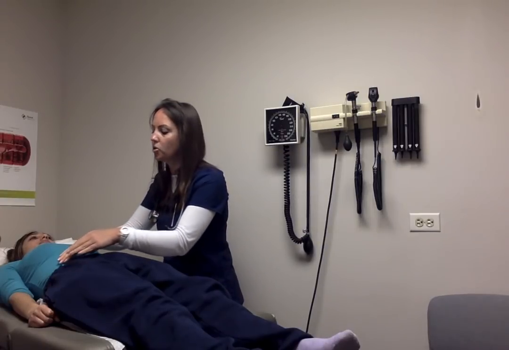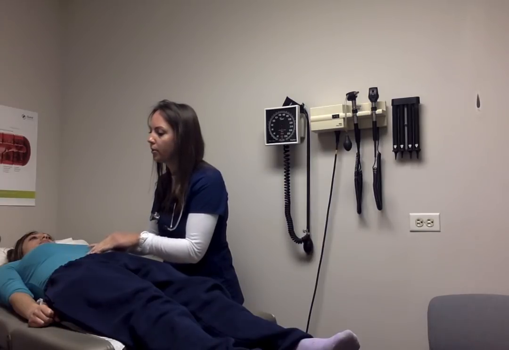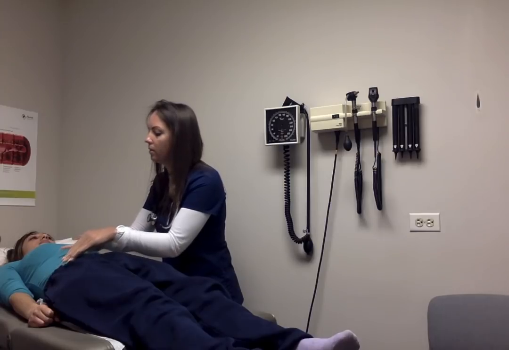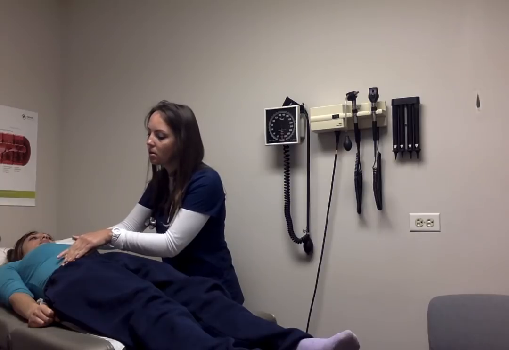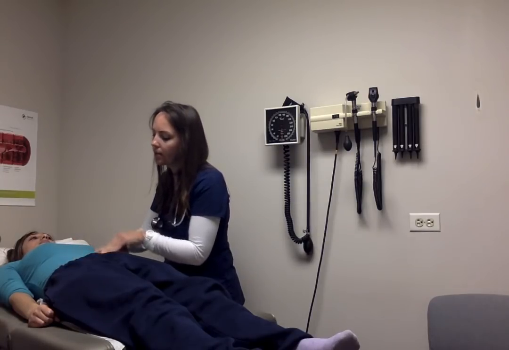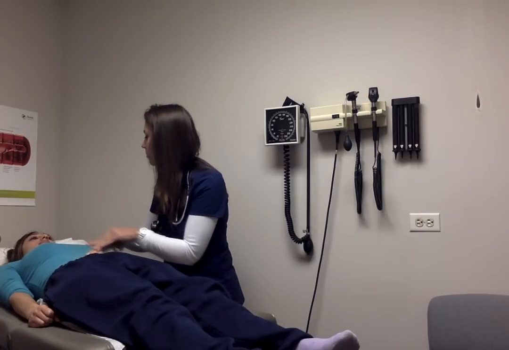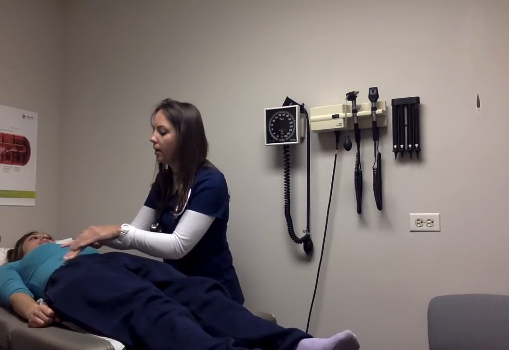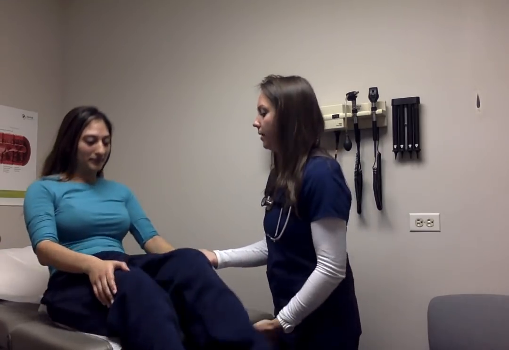Next I'm going to palpate. First I'm going to do light palpation, 1 to 2 centimeters in a circular motion, covering the 4 regions of the abdomen. Next I'm going to do a deep palpation, 4 to 6 centimeters, to check for any abnormal masses and also the sizes of organs. If you feel any discomfort or pain, let me know. Okay, everything looks normal.